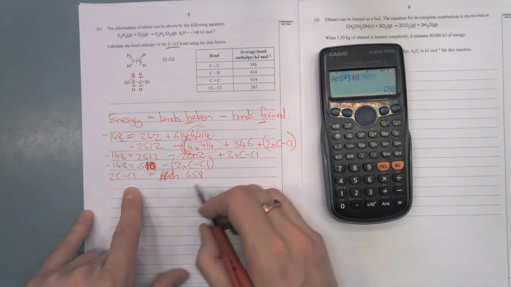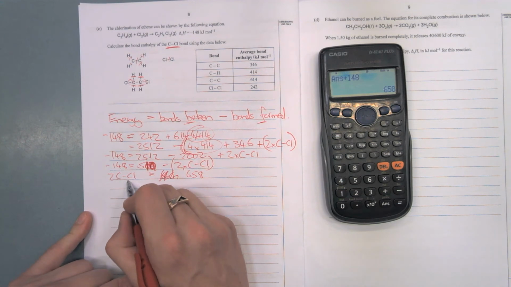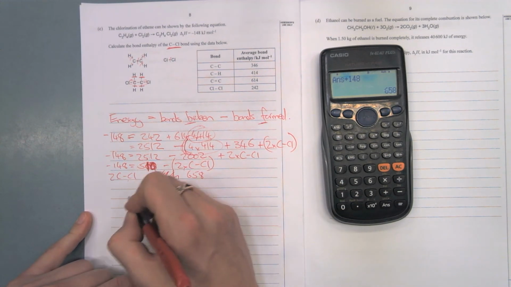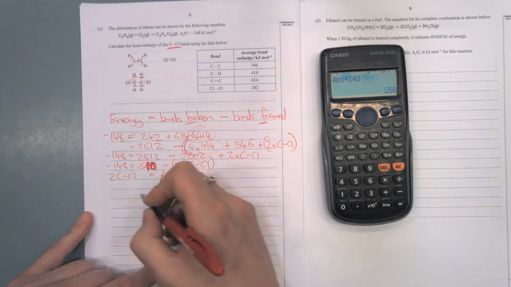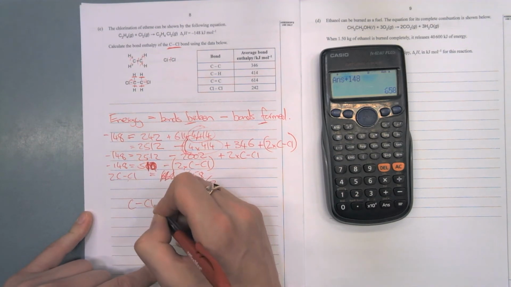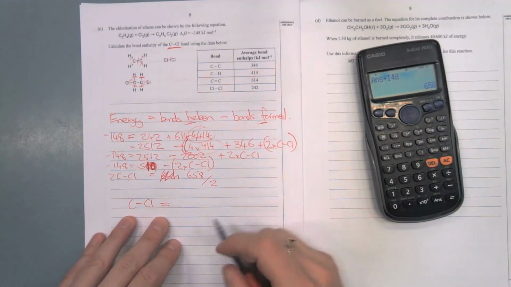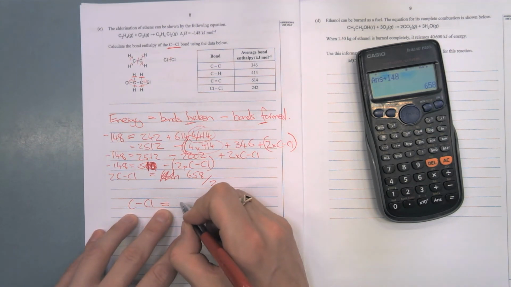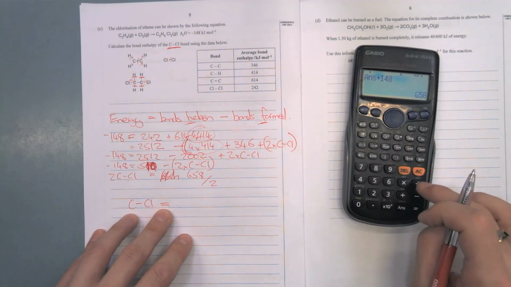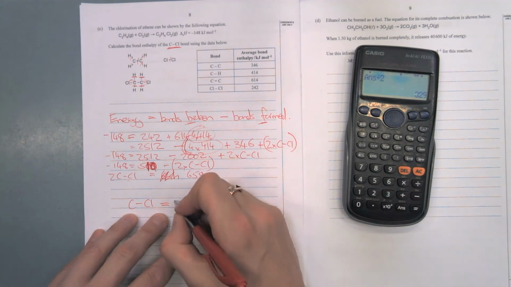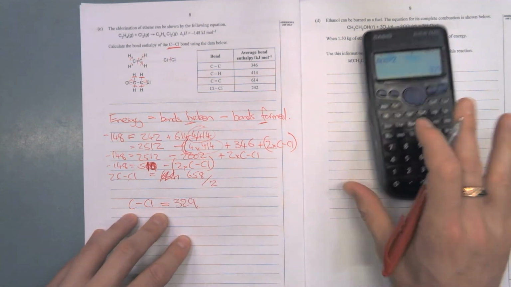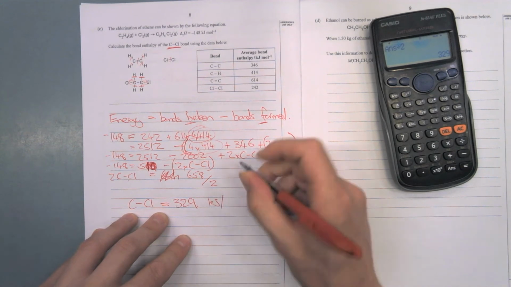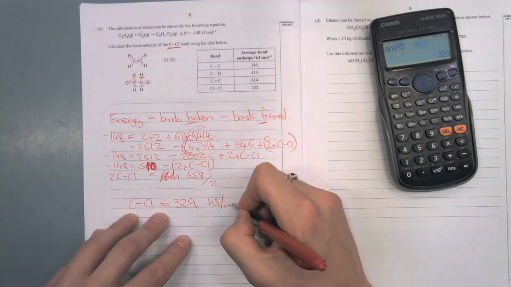658. Because we've got 2 of these bonds, we just need to divide this by 2. Okay, so divide by 2, and the carbon chlorine bond has a bond enthalpy of 329 kilojoules per mole. I'm just going to use the units right there.